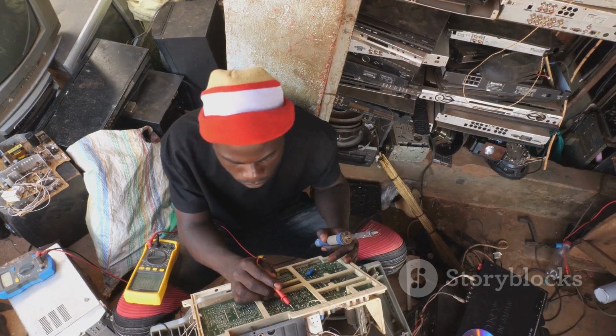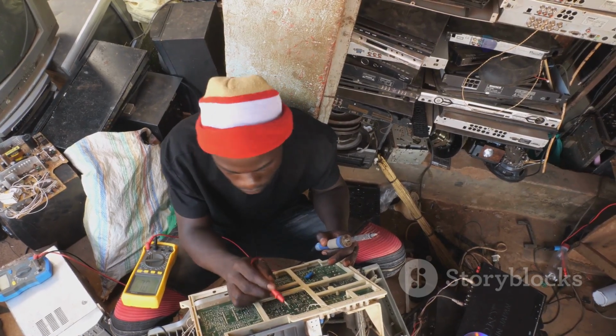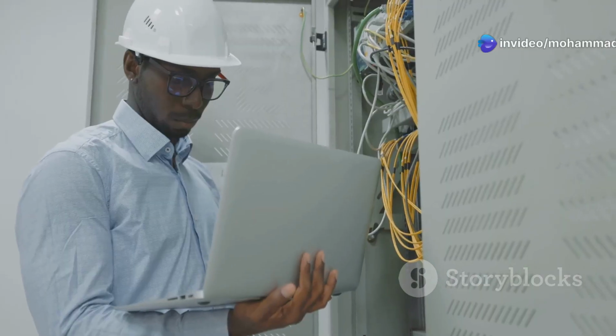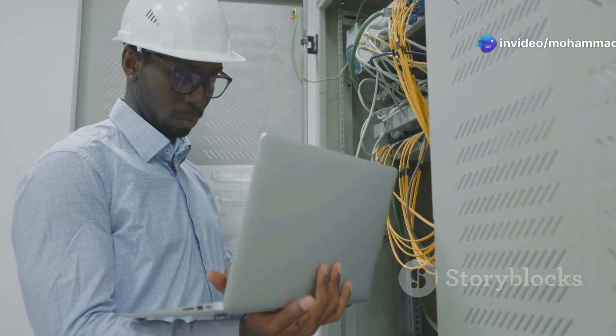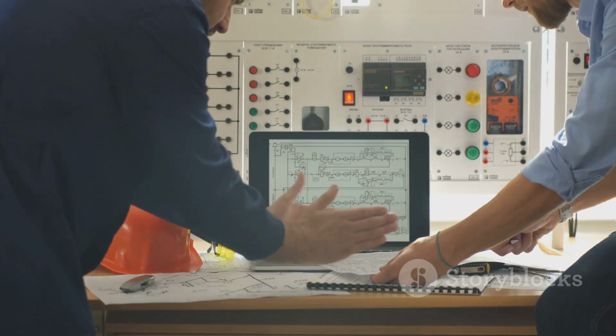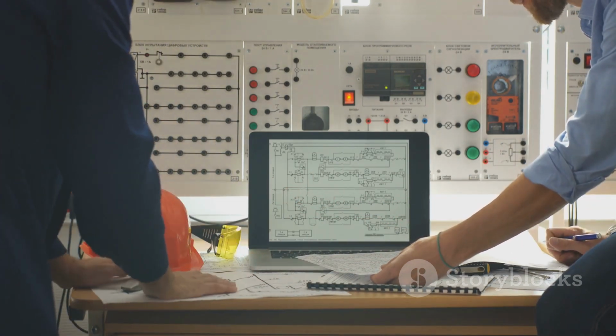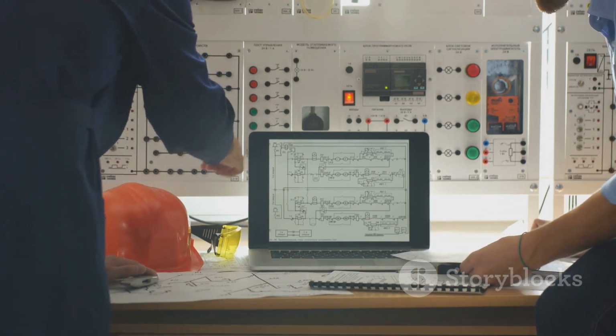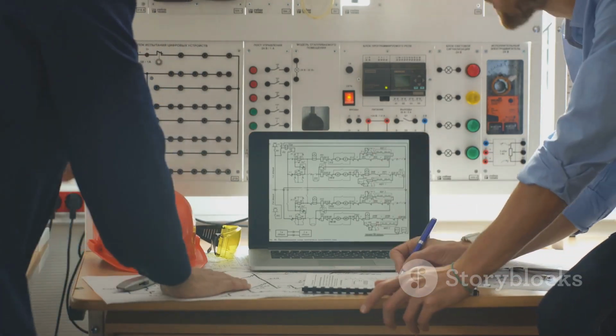Step 3. Test and replace components. If a sensor is faulty, replace it. If the PLC program is incorrect, modify it. By approaching troubleshooting systematically and utilizing diagnostic tools, we can swiftly restore harmony to our industrial orchestra, minimizing downtime and ensuring smooth operation.